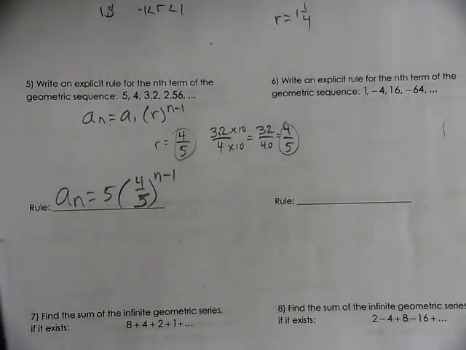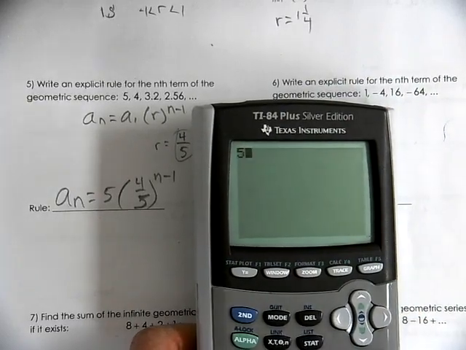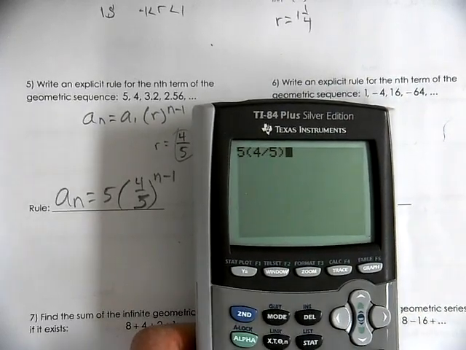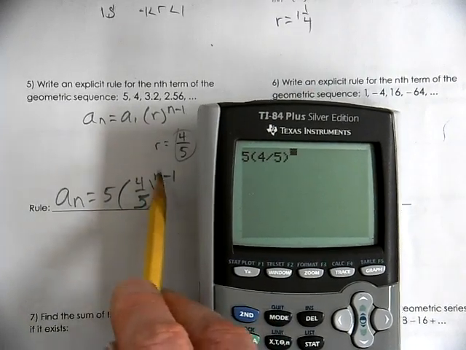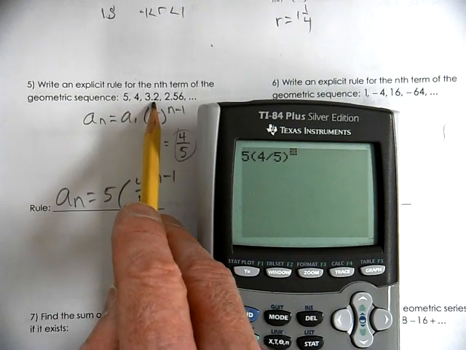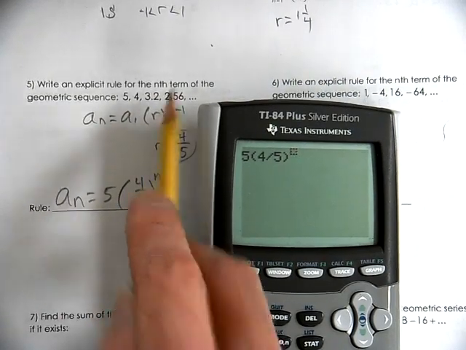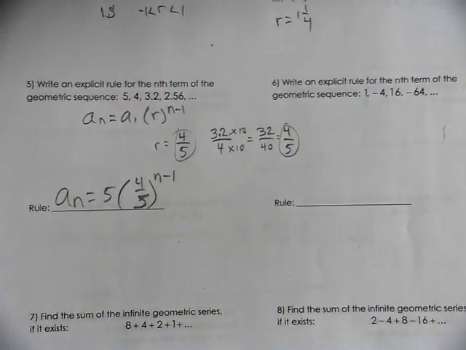And we can test that. It's always good to test it. 5 times 4 divided by 5 raised to the n minus 1. Well, if this is the first term, and that's the second term, and that's the third term, and that's the fourth term, let's do 4 minus 1 and see if we get 2.56. Hey, it worked.